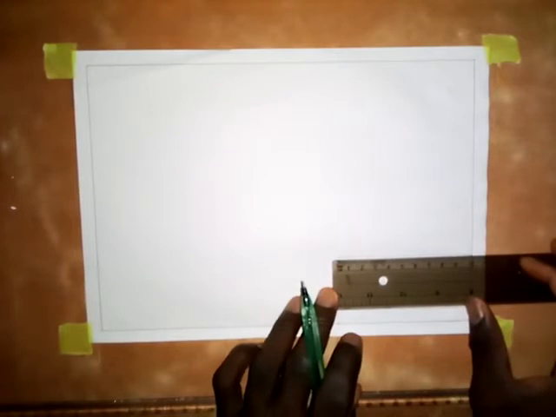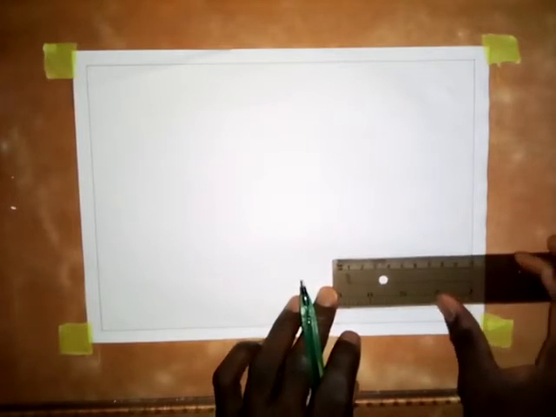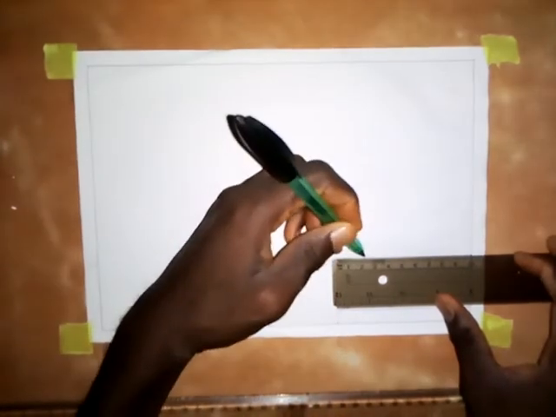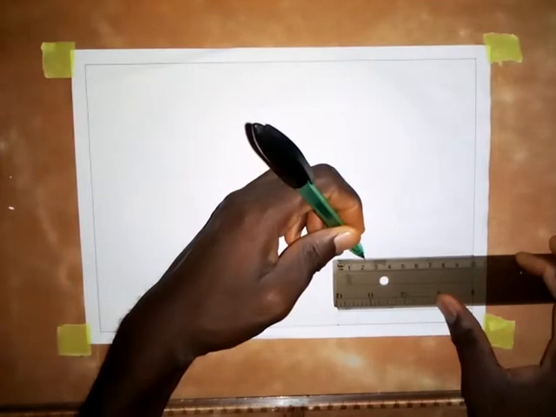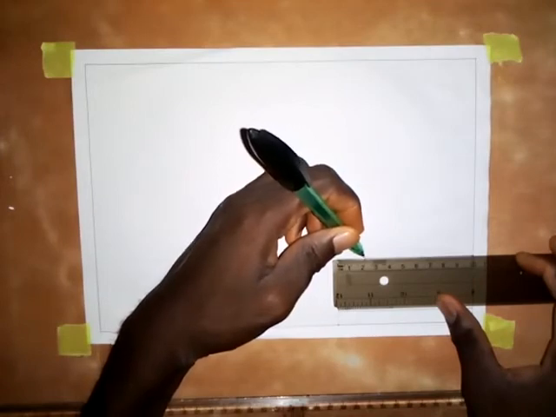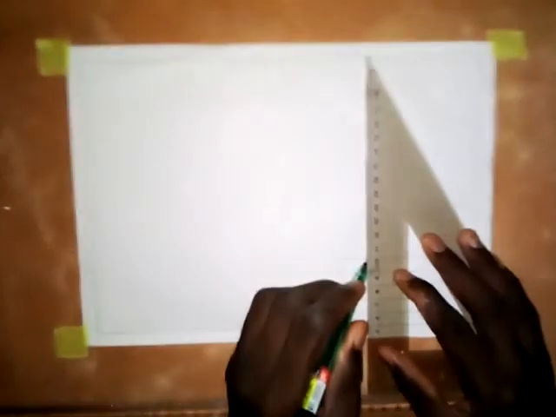Okay, so the next thing that you need to do is that from the top here, put your ruler here and take a measurement of 20 millimeters. Then draw a vertical line from this point, from here.